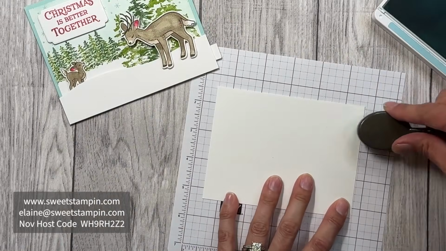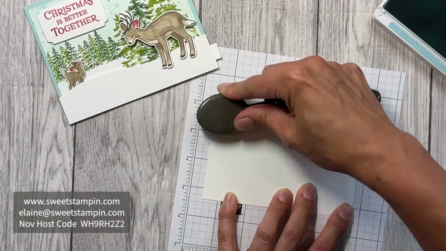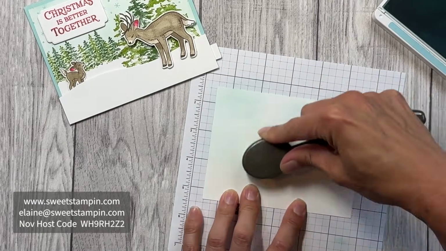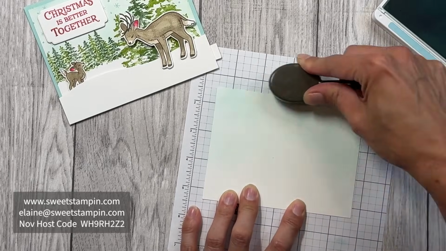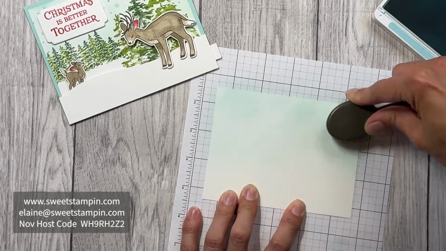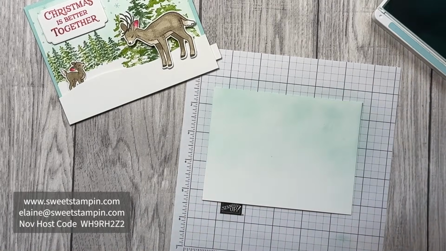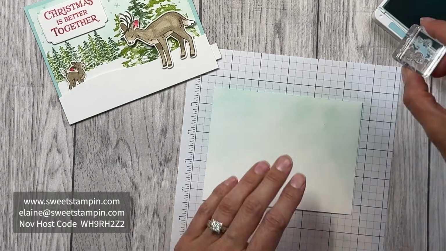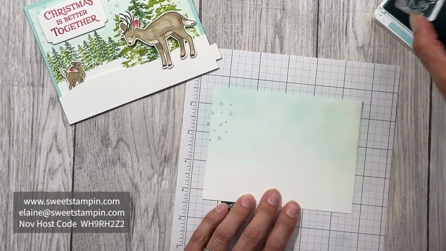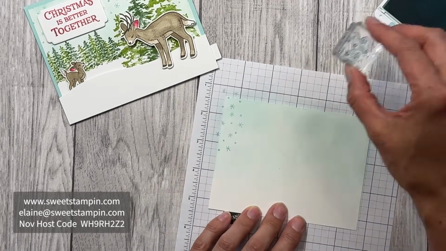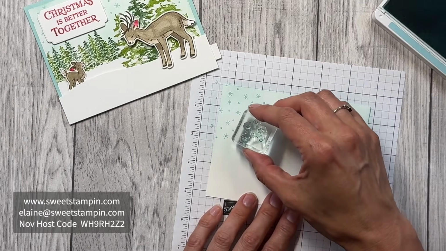First, I'm going to do some blending using Pool Party. Just going to blend the top here and more so on the edges. And then I'm going to use the cute little snowflake stamp, and I'm just going to stamp that all over the sky and dot the sky with snowflakes.